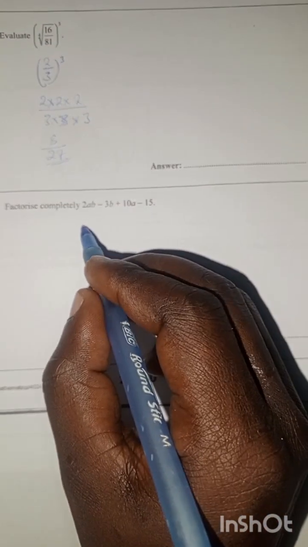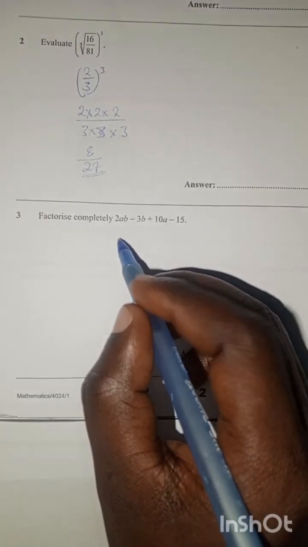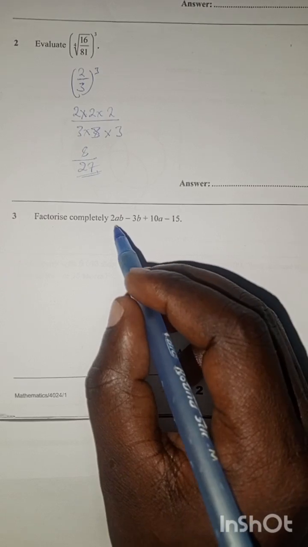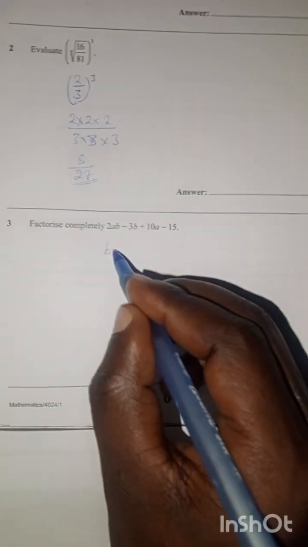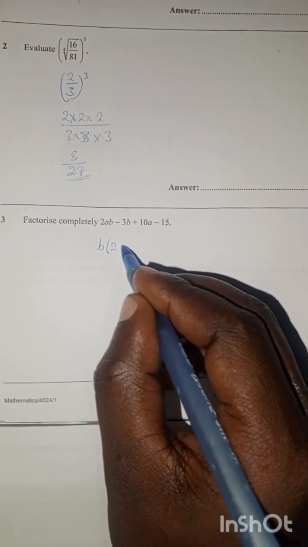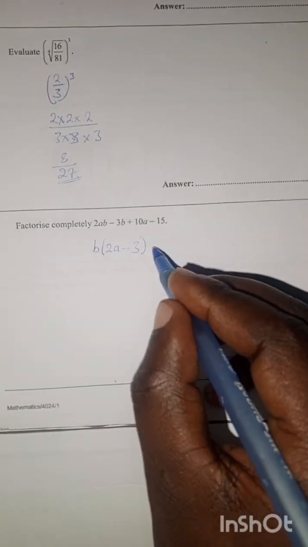Question 3. So right here, factorizing this gives us b as the common factor. That will be 2a minus 3.